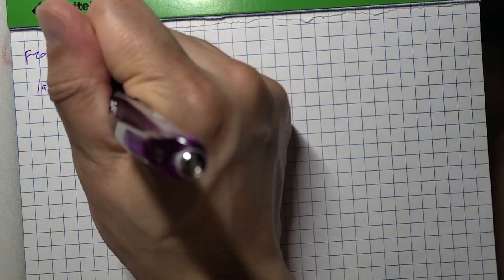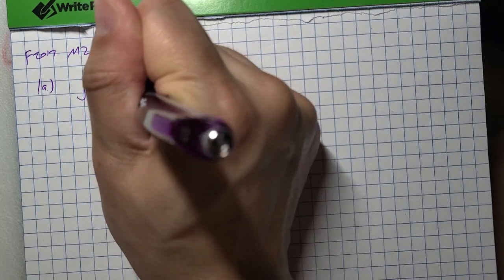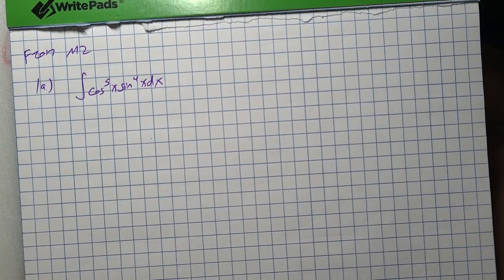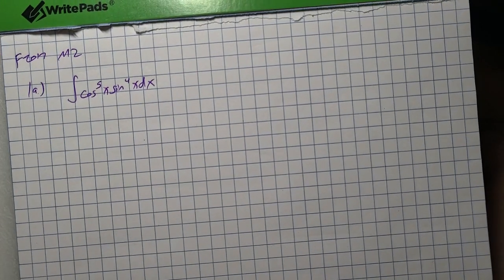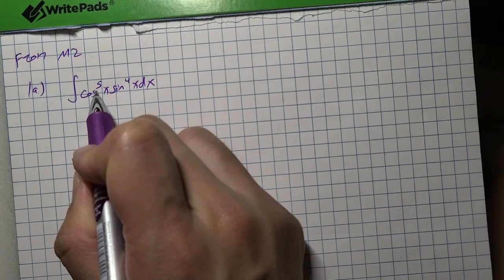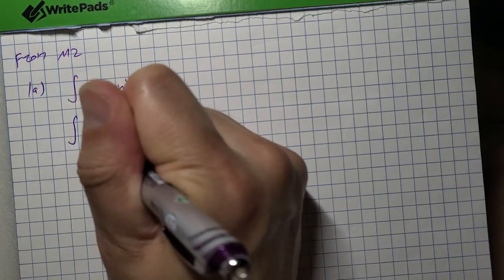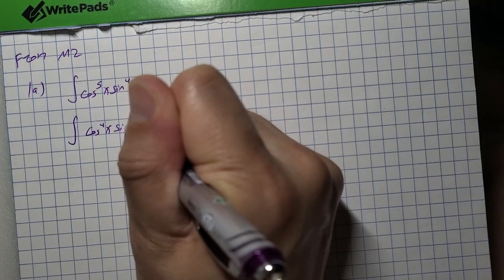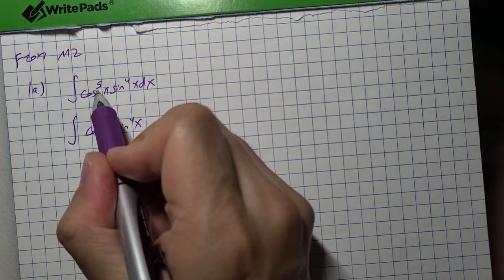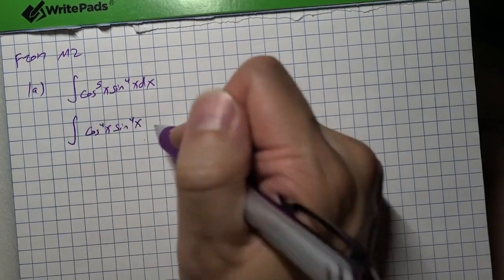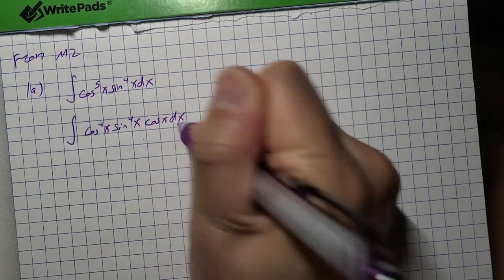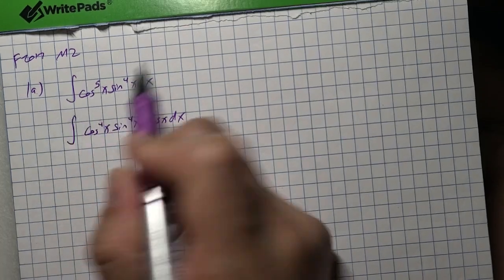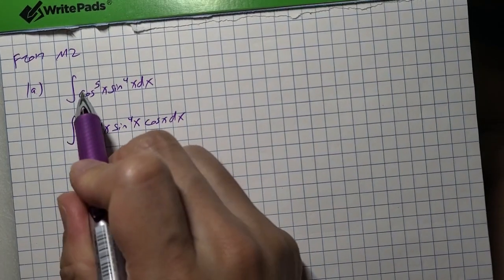1a, we're asked to solve the integral of cosine to the fifth, sine to the fourth, dx. This one is easy because we know that whenever there's an odd power, we want to save one of those factors. The cosine is an odd power, so we save a factor of cosine, like this. If they're both odd, it doesn't matter which one you pick. If there's only one odd, you have to pick that one.